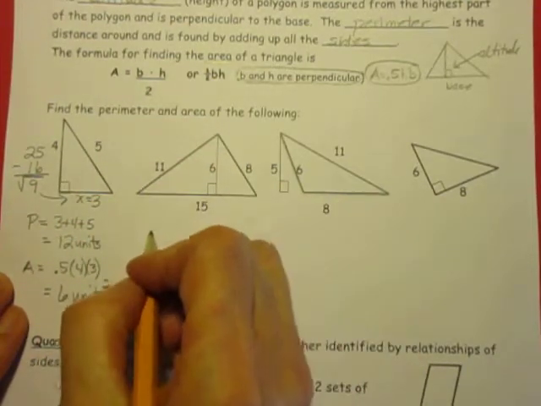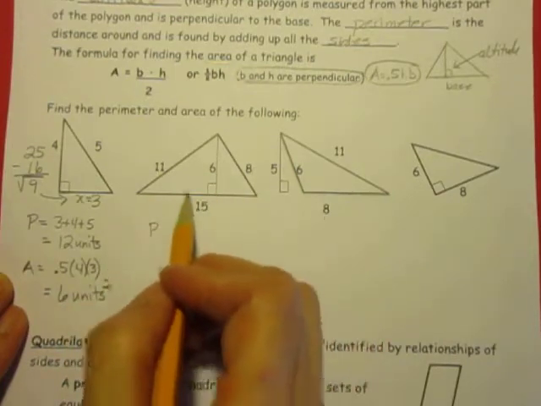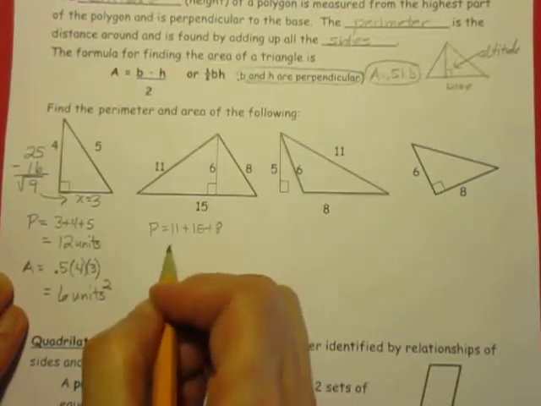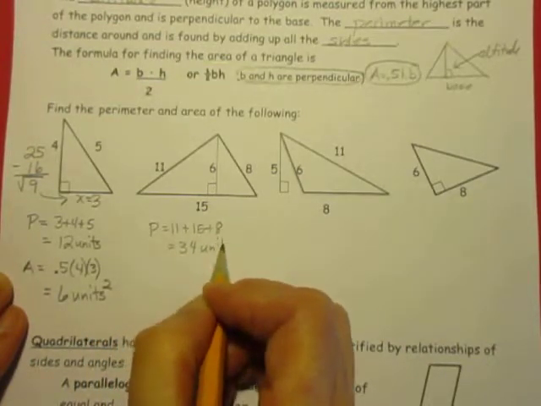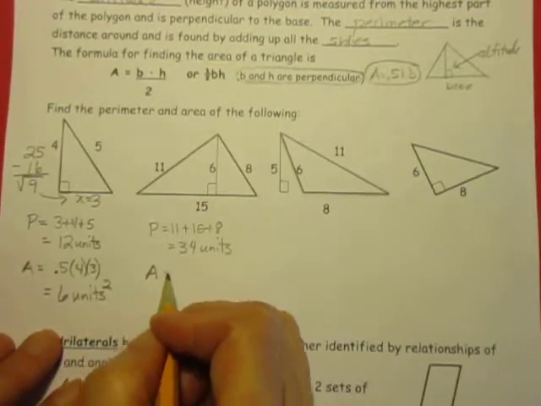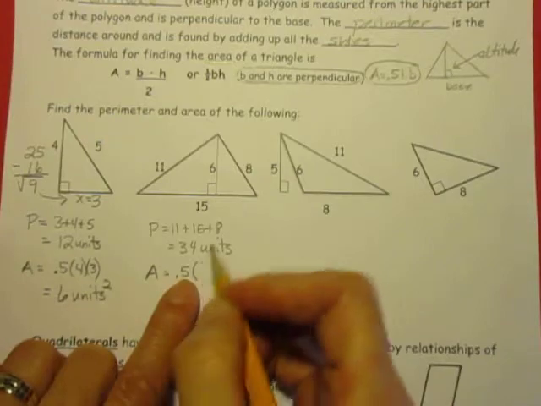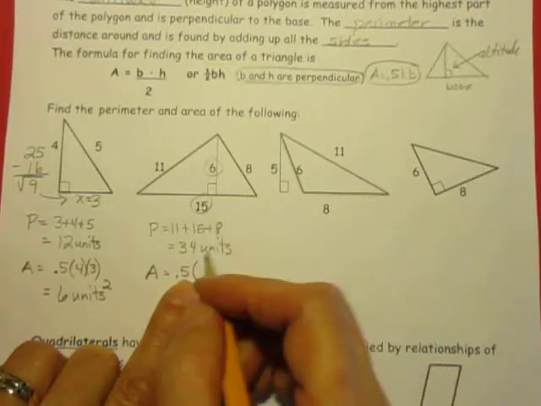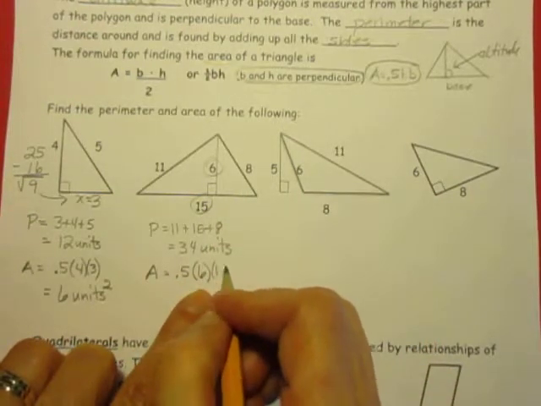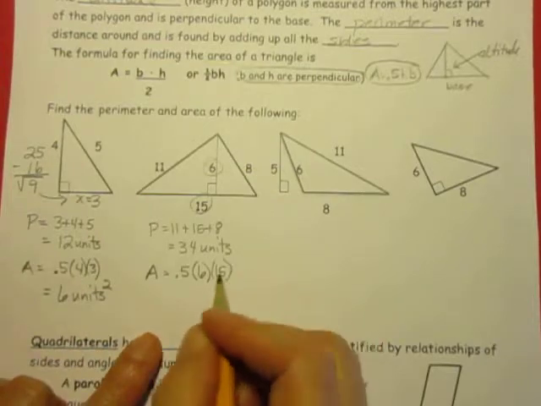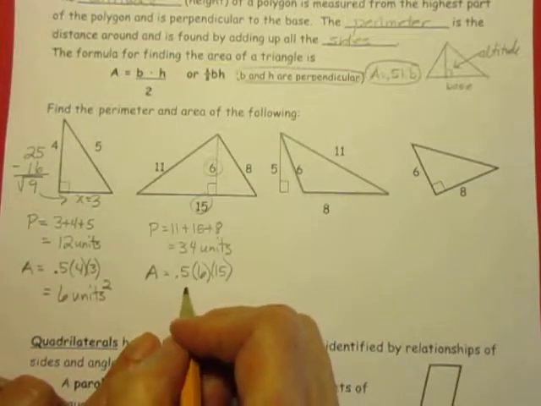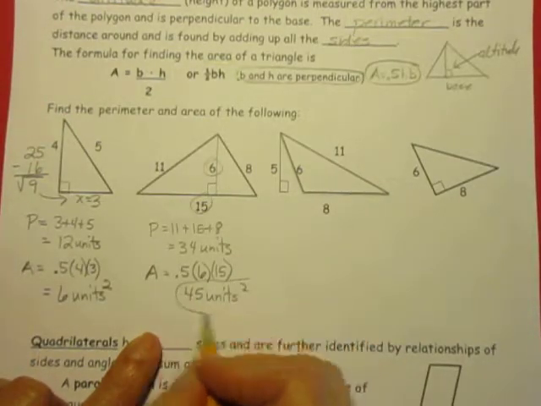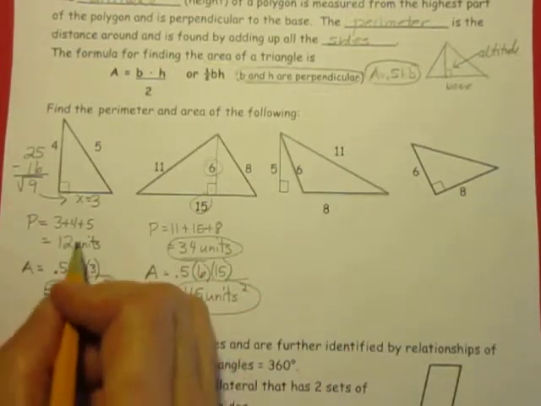Okay, so for our next one, we're finding the perimeter. I have all my edges here, so I can work my way around. It's equal to 11 plus 15 plus 8, which would give me 34 units. For my area, I'm going to use 0.5 times base times height. My base and height have to be at right angles to each other, so I'm recognizing these are my 2 measures that are at right angles to each other. Doesn't matter what order I put them in, but I'm plugging them in there, and I believe that gives me 90. Half of 90 is 45, so this would be 45 units squared for each of these measures.